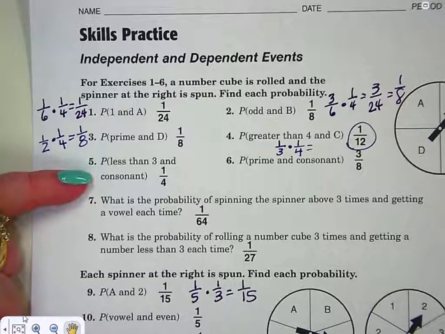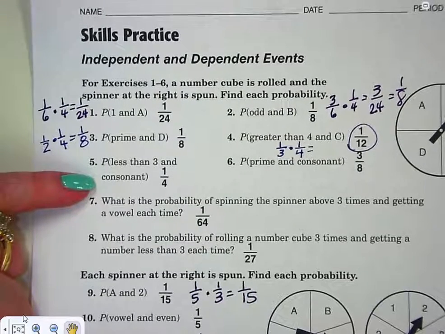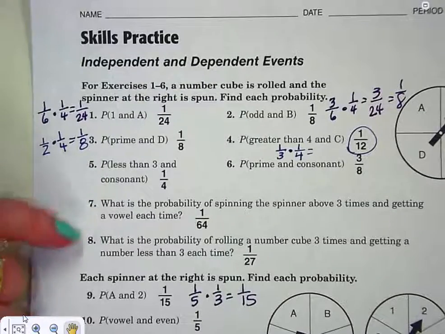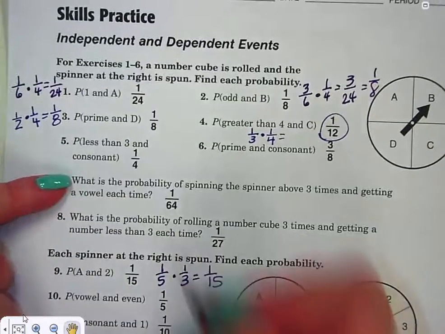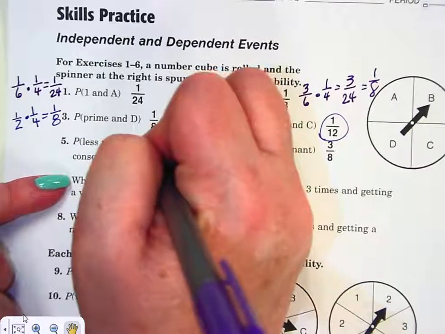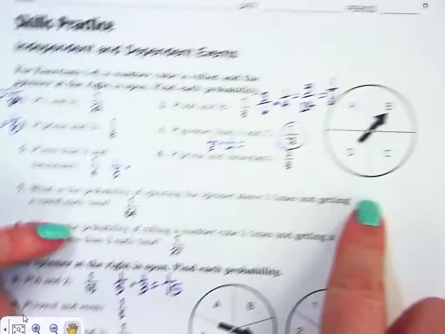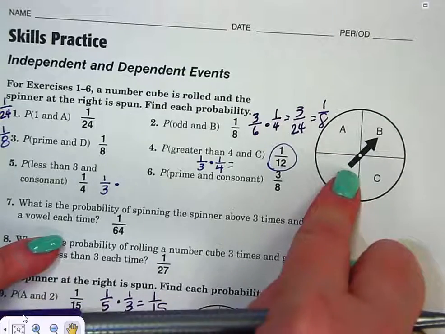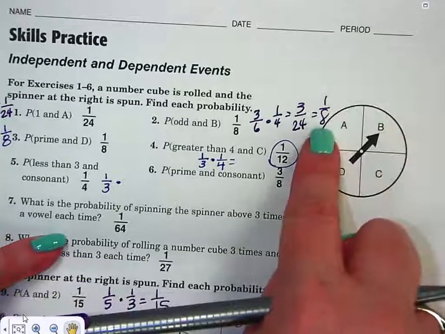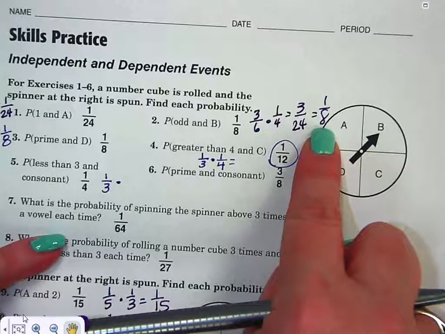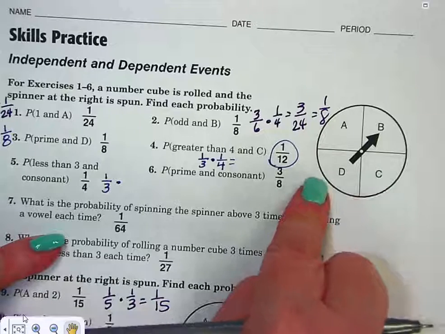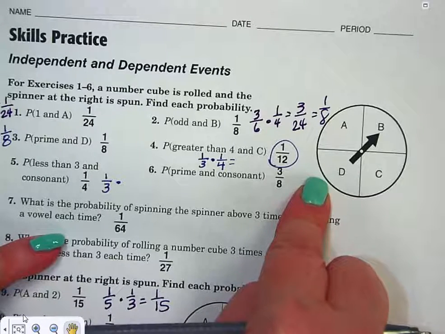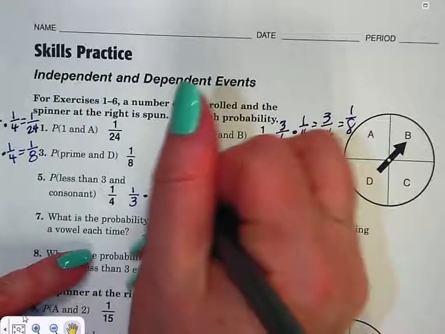Five. What is the probability that you're going to land on a number less than 3 and a consonant? So how many numbers on a number cube are less than 3? 2. 2/6 or 1/3. And which of these are consonants? 3 of them. A is a vowel. B is a consonant. C is a consonant. And D, consonant. So it's 3/4.